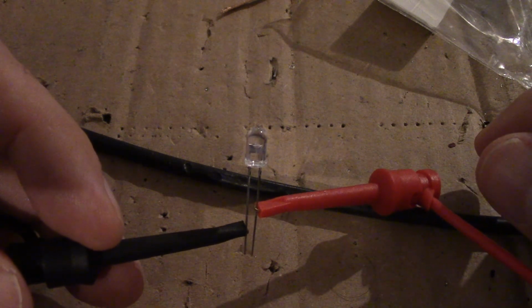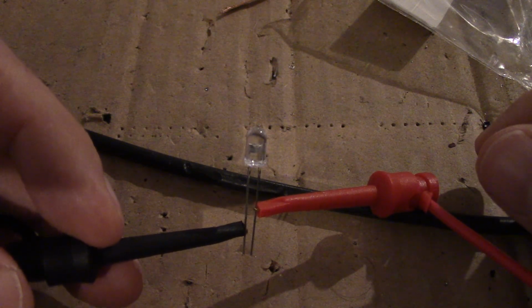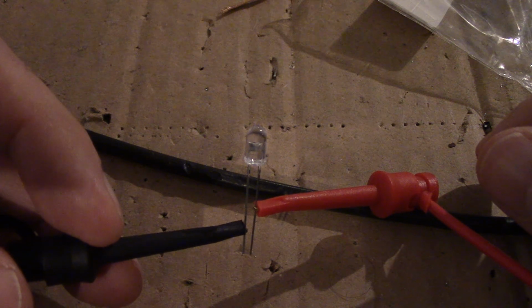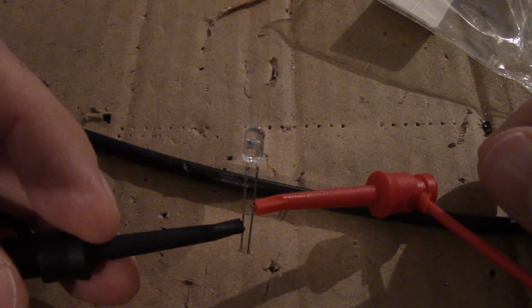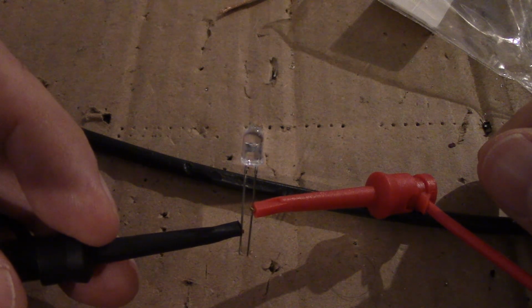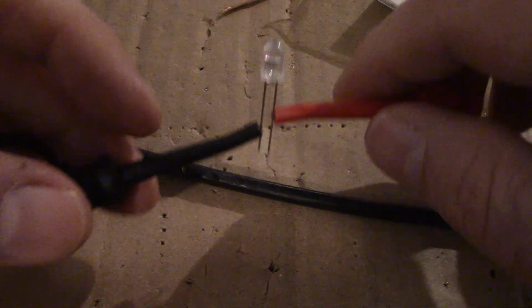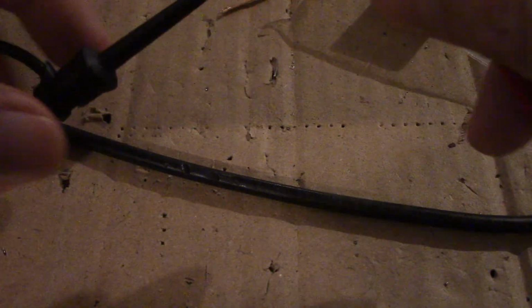The other thing about infrared LEDs is that the beam that comes out of the infrared LED is focused. It's usually about a 15-degree angle from the top of the LED. So for that reason, I'm going to turn this.